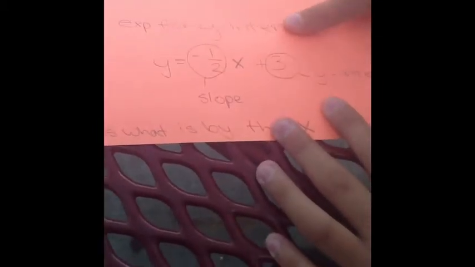Now, for y-intercept, this is an example of a problem. Whatever is by your x is the slope, and whatever is the leftover number is the y-intercept. So, the y-intercept is where you start, and then you use your slope to go, for example, up 1 over 2. Or, you could change positives to negatives. You could go down 1 over 2. Now let's see an example.